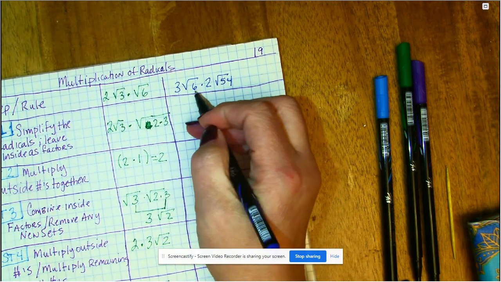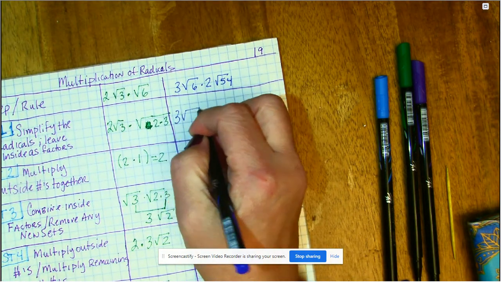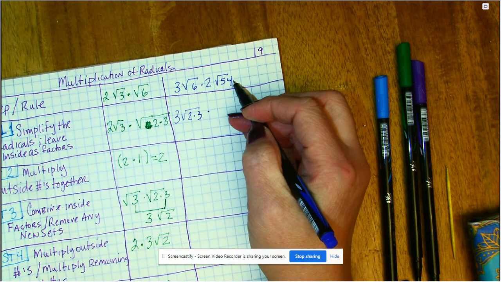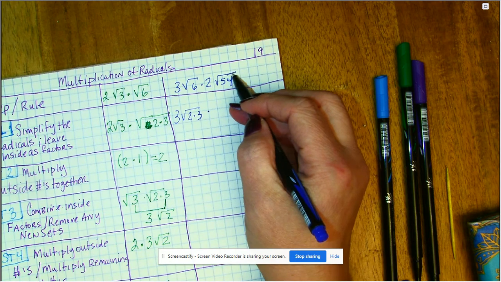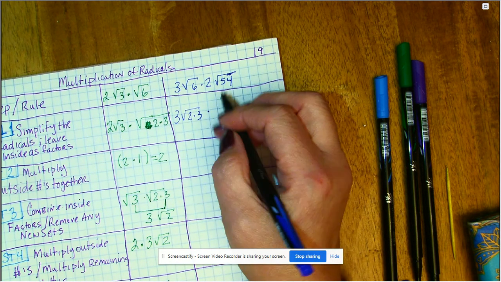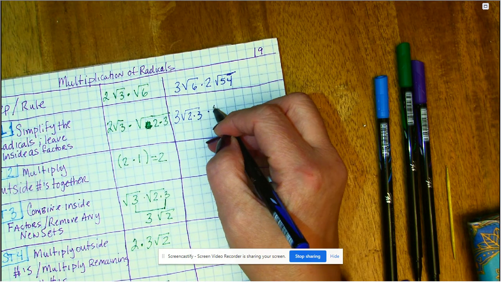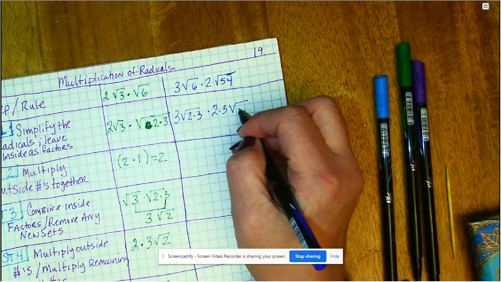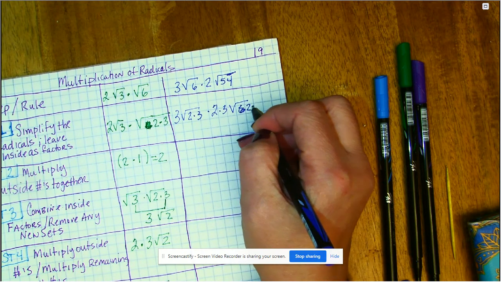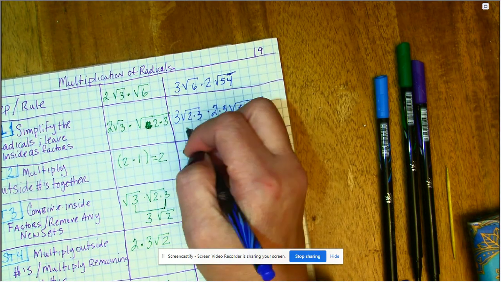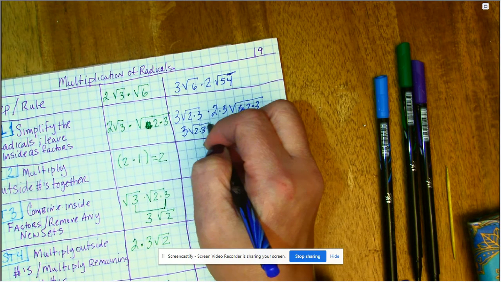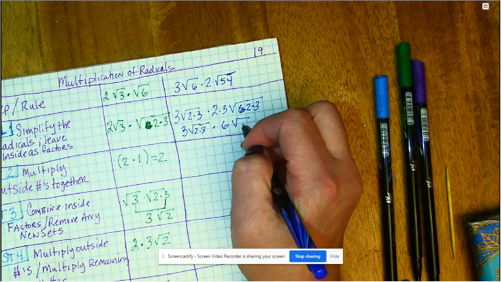So again, for 6, nothing's going to be able to come out, but its prime factorization is 2 times 3. And for 54, 54 is actually 9 times 6, and the square root of 9 is 3. So 3 is going to come out, leaving me with 6 inside, which is 2 times 3. So I'm going to have 3 times 2 times 3 times 6 times 2 times 3.